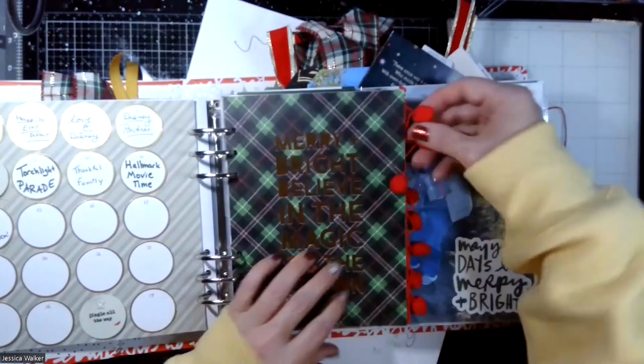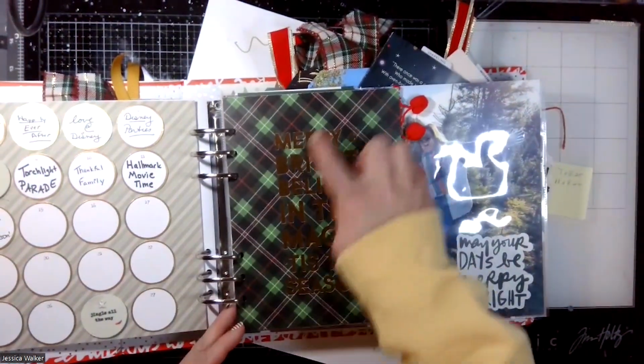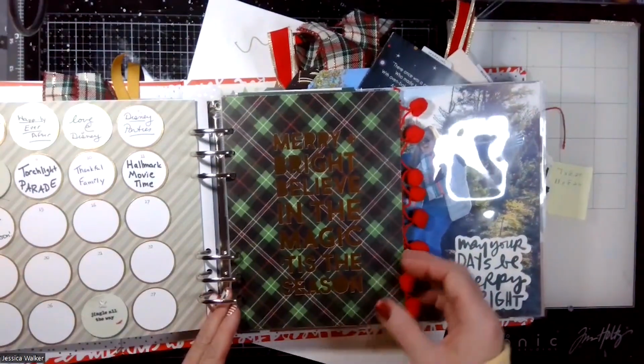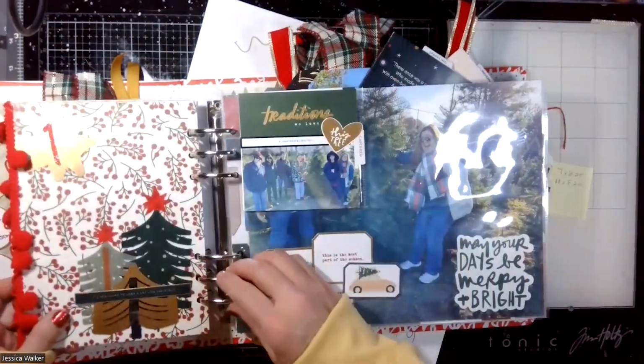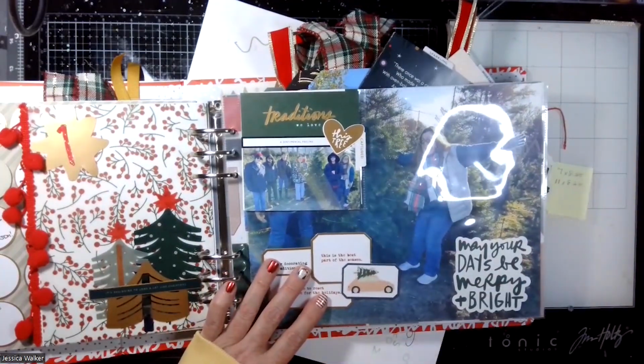Then I have page one, where I was really playing around with some Tim Holtz and some paper, and I really wanted to use this cutout. It is really cool. And on the back, it's just our page one. Story one is the story of getting our Christmas tree.